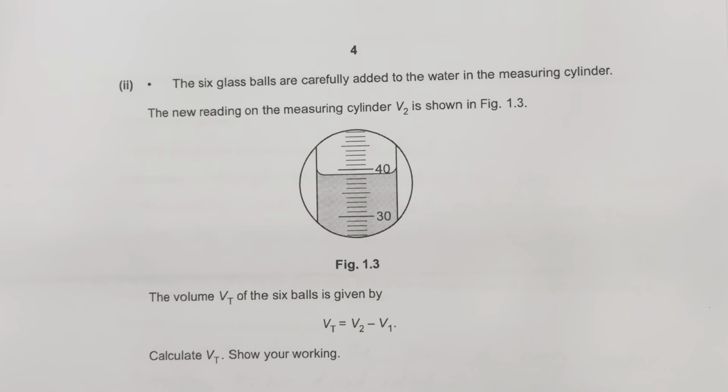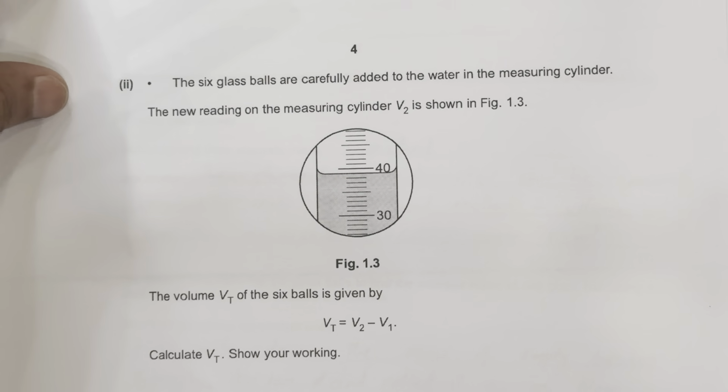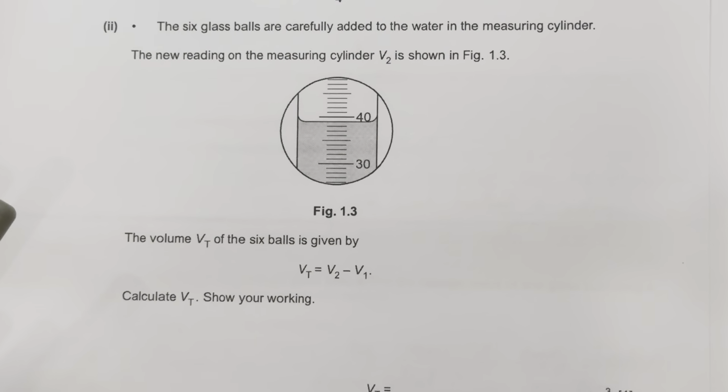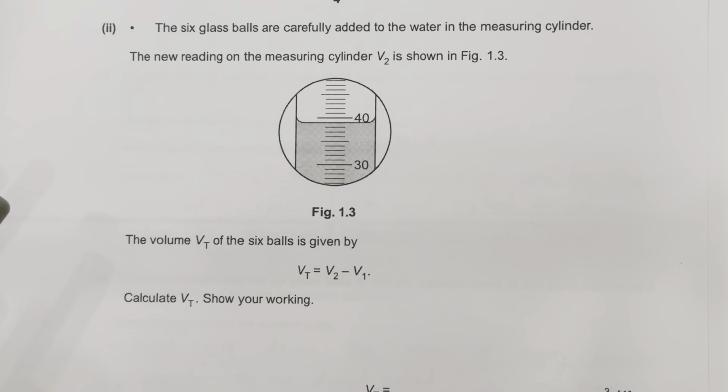Moving to the second part, the 6 glass balls are carefully added to the water in the measuring cylinder. The new reading on the measuring cylinder, V2, is shown in figure 1.3. The volume Vt of the 6 balls is given by Vt equal to V2 minus V1. So what would be V2?